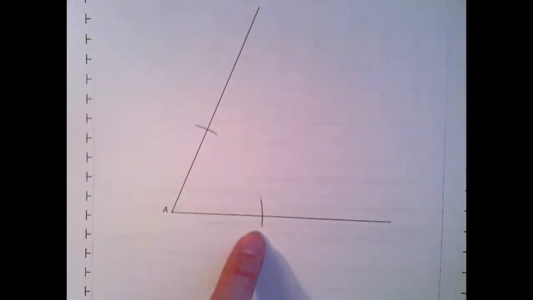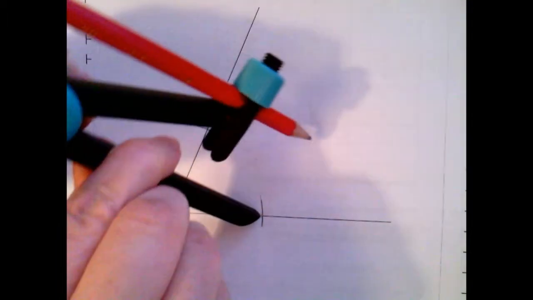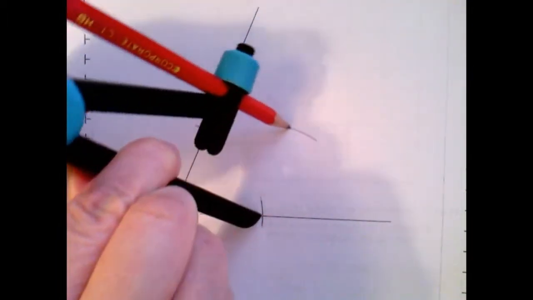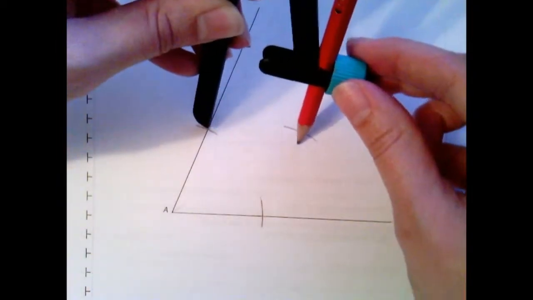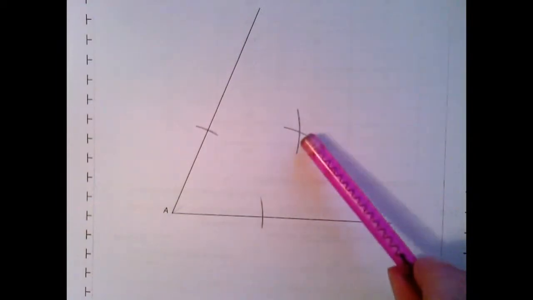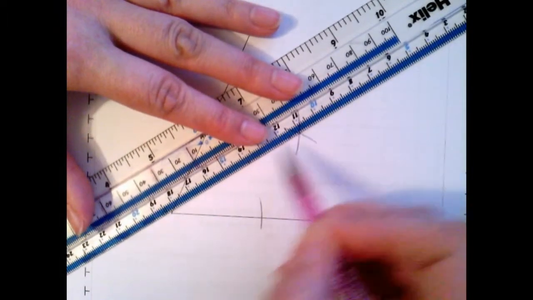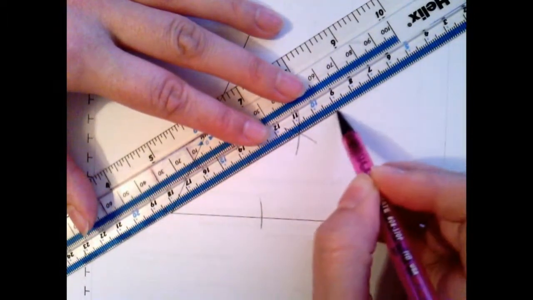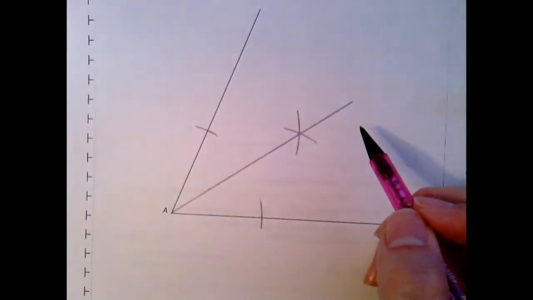So you use those 2 points then and put the pointy bit of your compass at each one. So put the pointy bit there and do a bit of an arc out here in the middle. And then go and put the pointy bit at the other one up at the top and do another arc out in the middle. And then after that, where your 2 arcs cross over, get your ruler and join that cross back up to the corner of the angle here, and that will have actually split that angle in half.